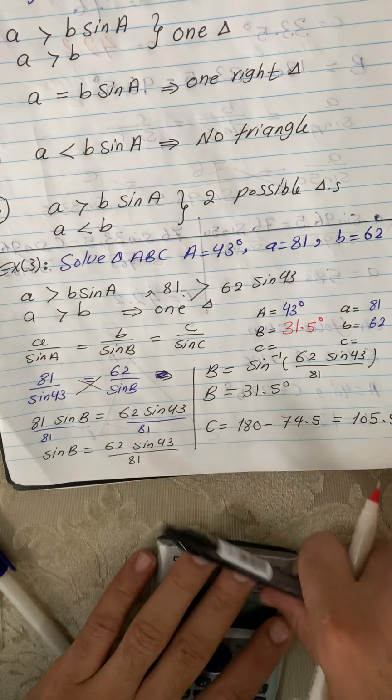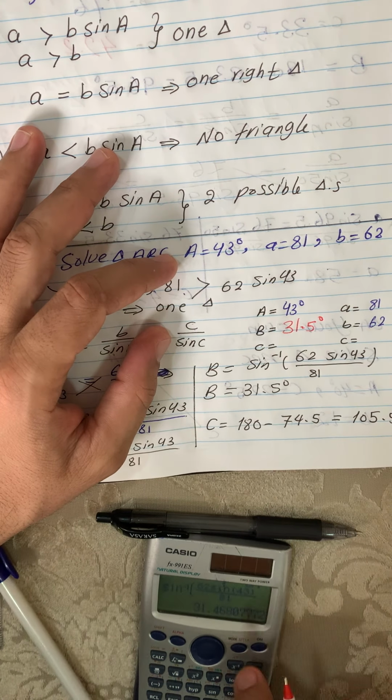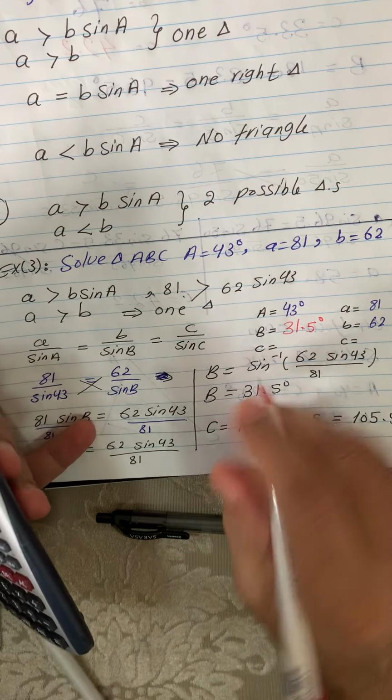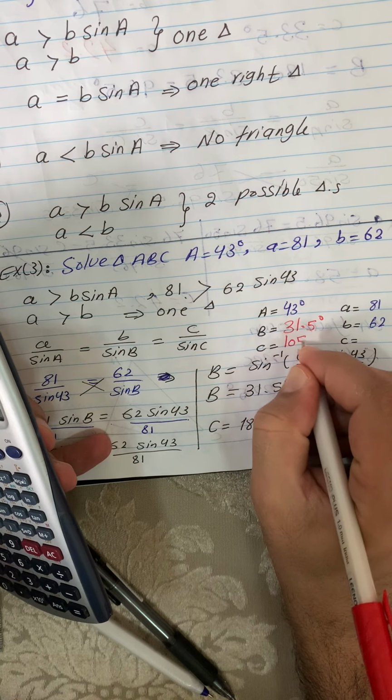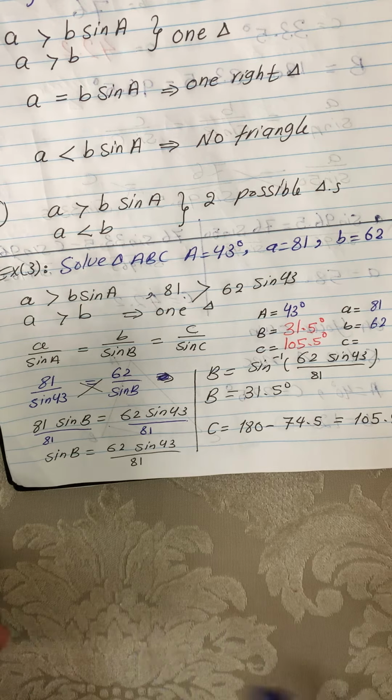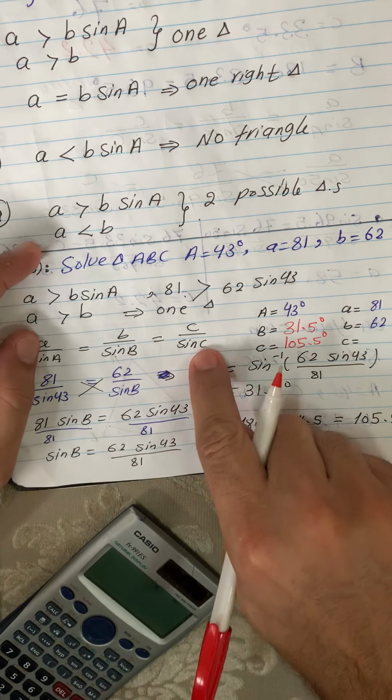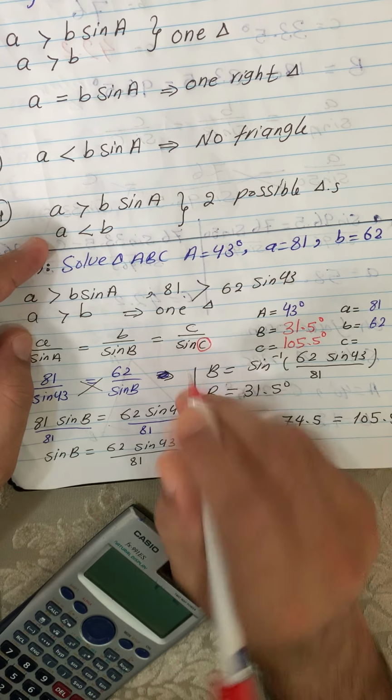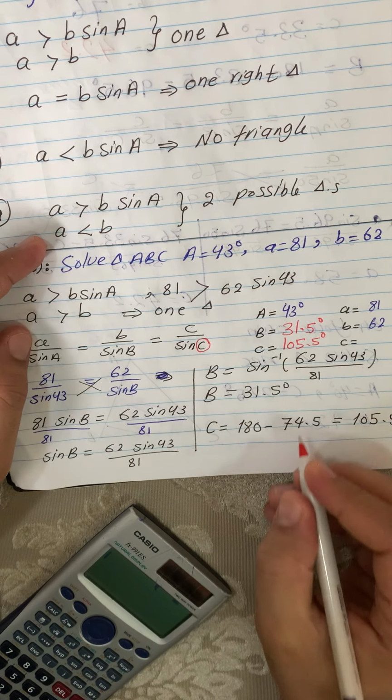Now this is C capital, 105.5 degrees. Write C capital here on the original ratio for sine.